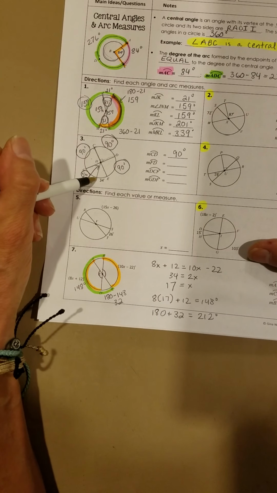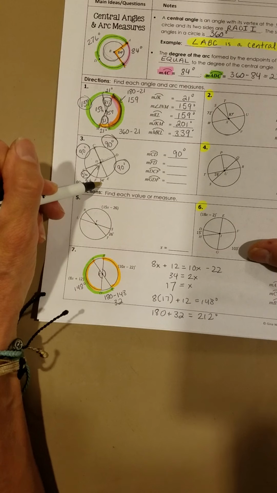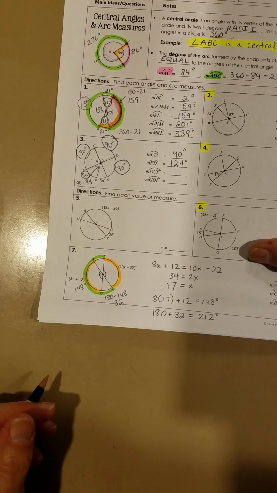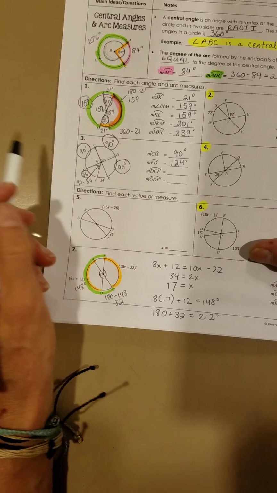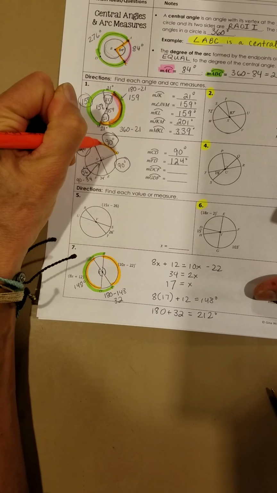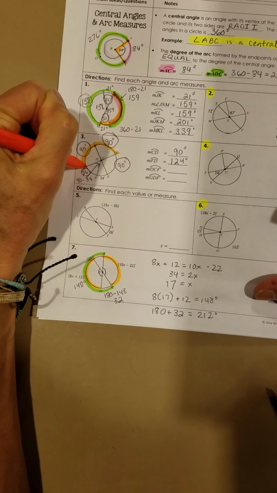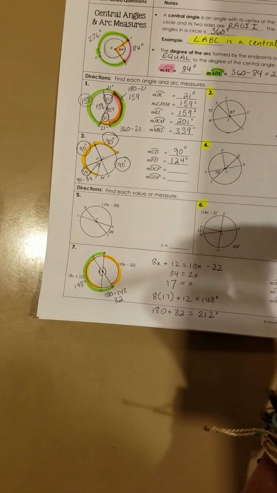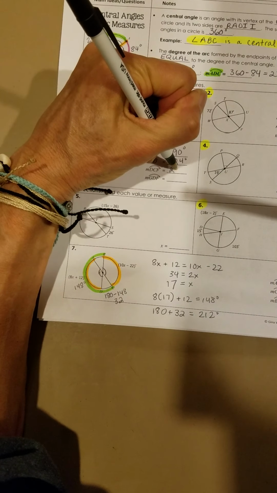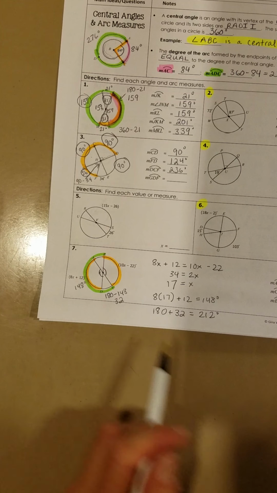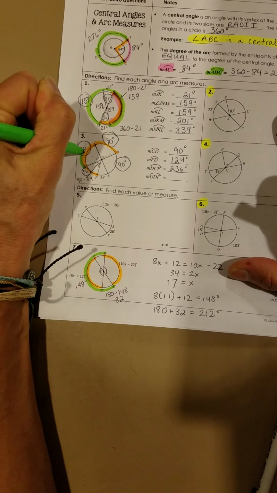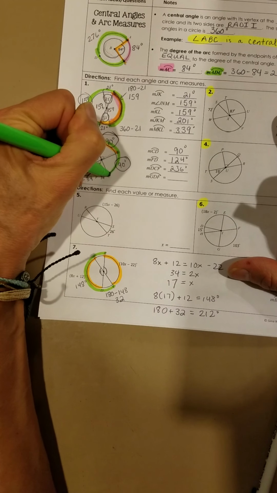So FD, that's 90 plus 34, is 124 degrees. Then we need to find DCF. So DCF, 90, 90, 56. What's 180 plus 56? 236 degrees. And then we need to find GDF. So let's look at GDF.